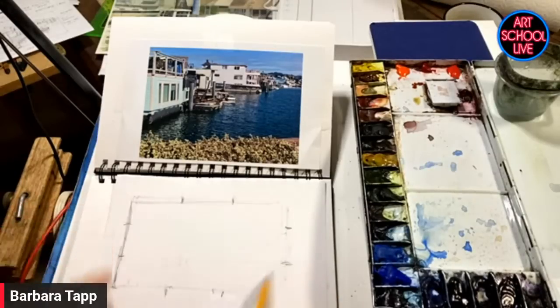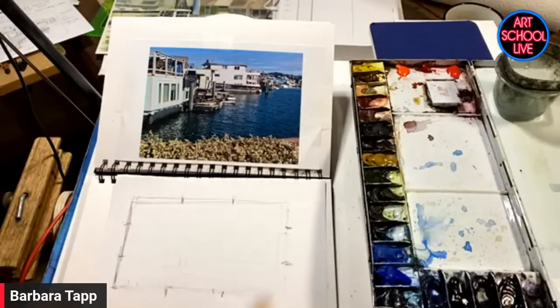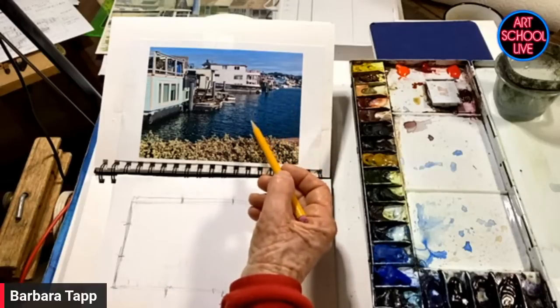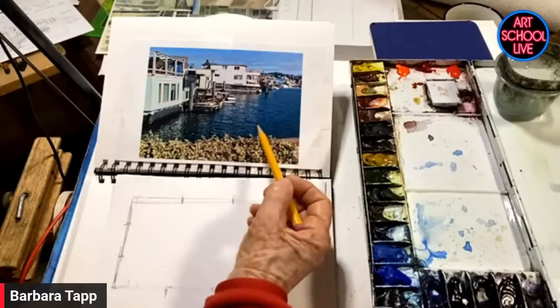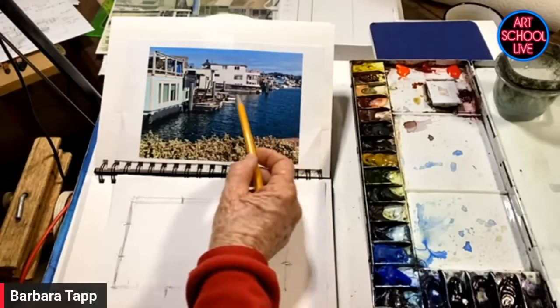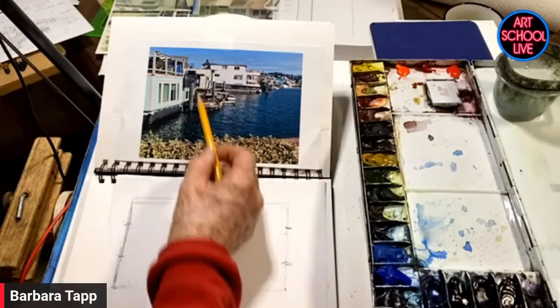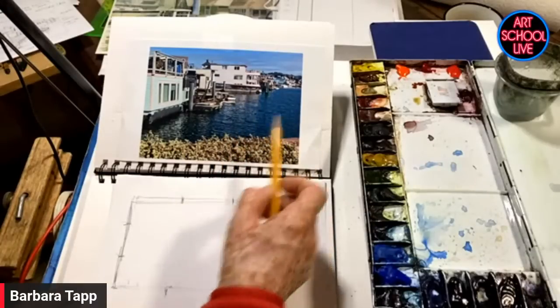So I just divide my paper up here. I've decided that it is going to be a rectangular format. I can make a decision here of whether I'm going to make this about the sky or about the water. The one thing about the water is there's some really wonderful shapes here that will be broken by the reflections that come through.